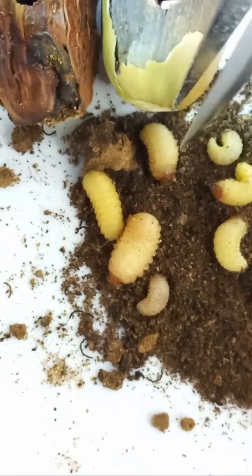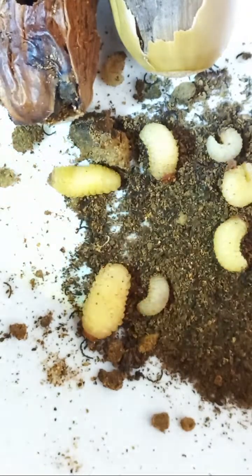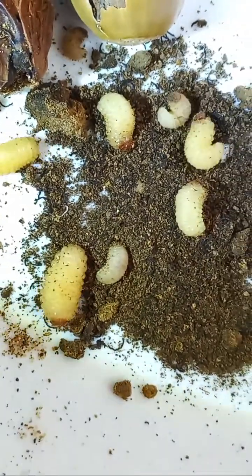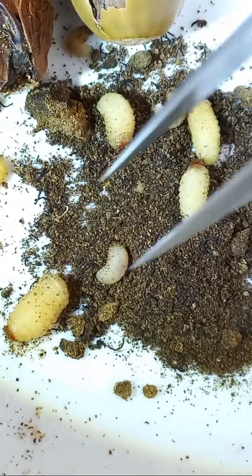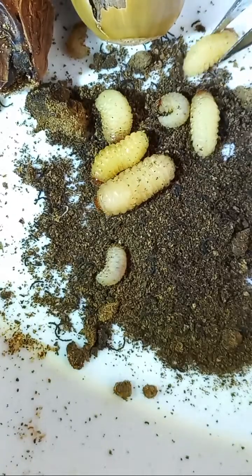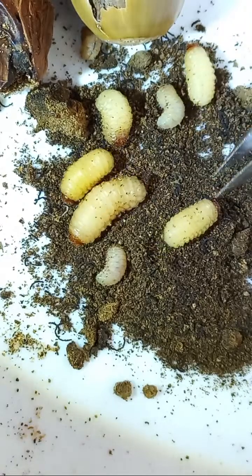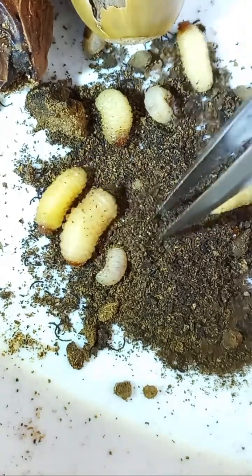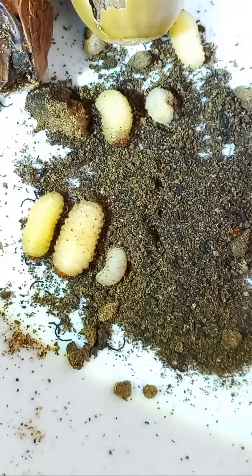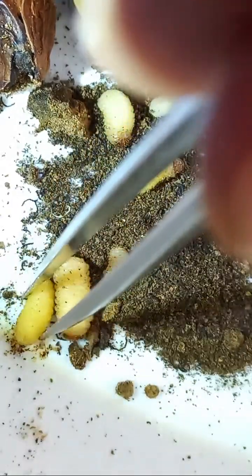So that's why we are escaping the acorn and pupating inside the soil. Moving very actively. Very funny. And this is just dust after the eaten seed. Just rubbish. There's some feces and some rubbish after the eaten acorn.